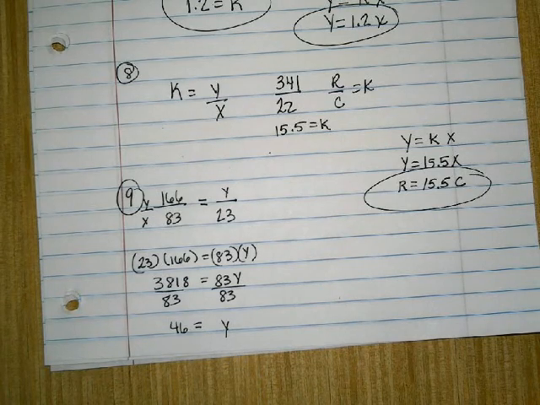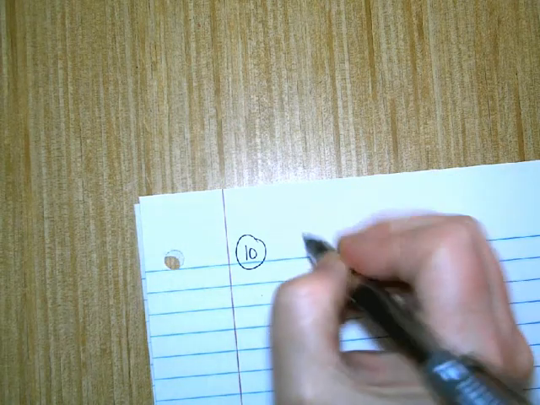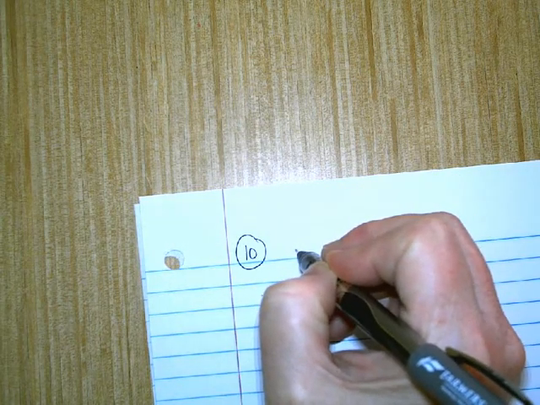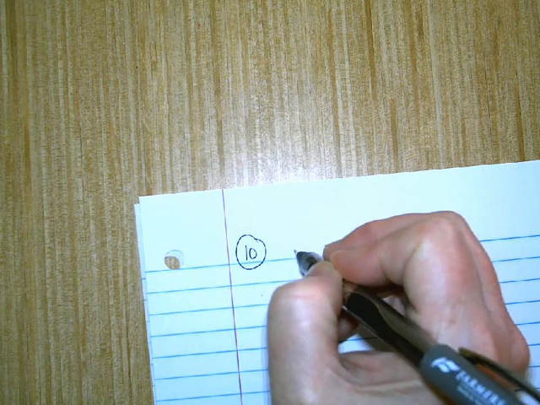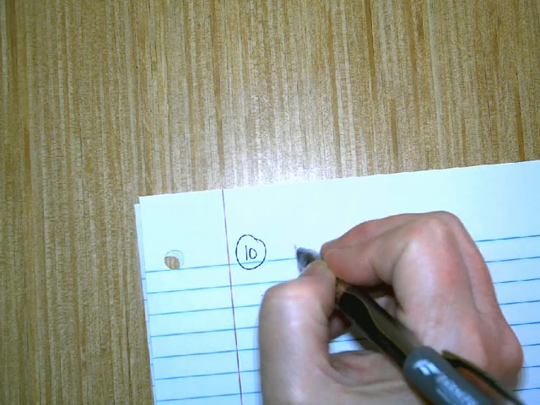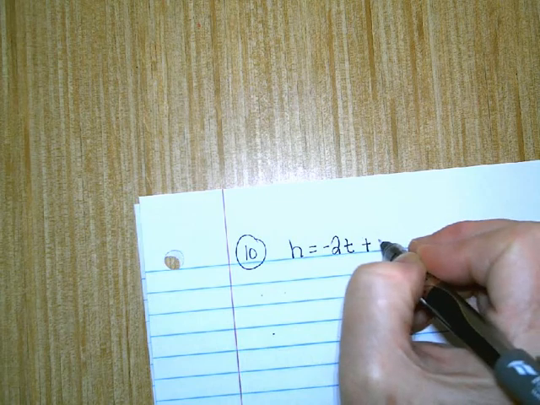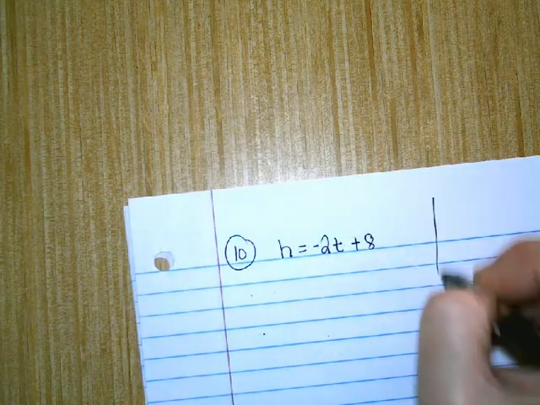Okay, number 10. A new candle is 8 inches tall and it burns at a rate of 2 inches per hour. Write an equation that models the height after t hours and sketch the graph. Okay. What would you write for an equation? H is height, t is time. H equals negative 2t plus 8. Okay?